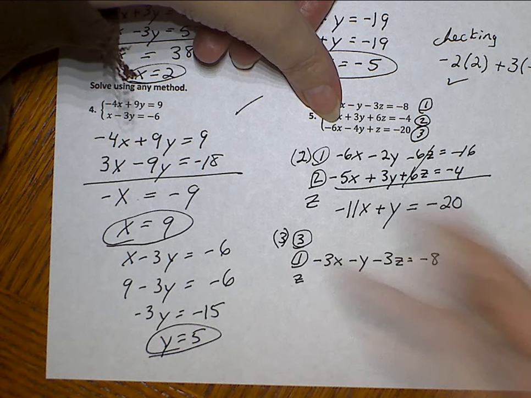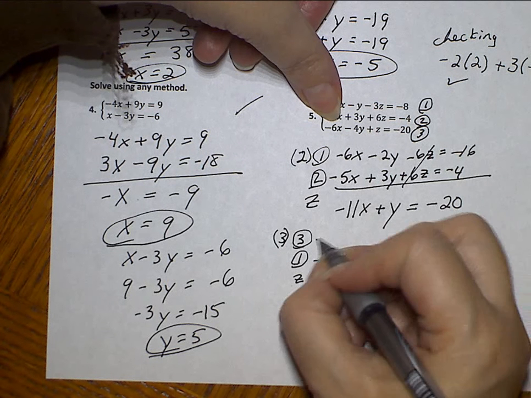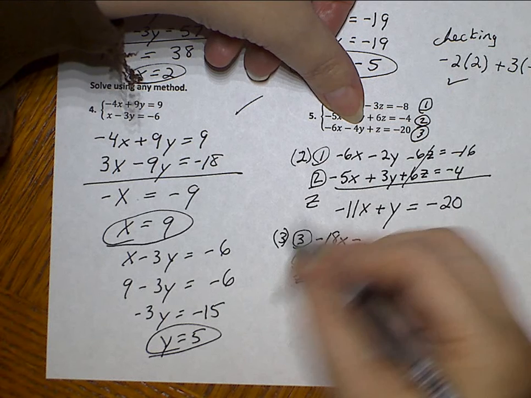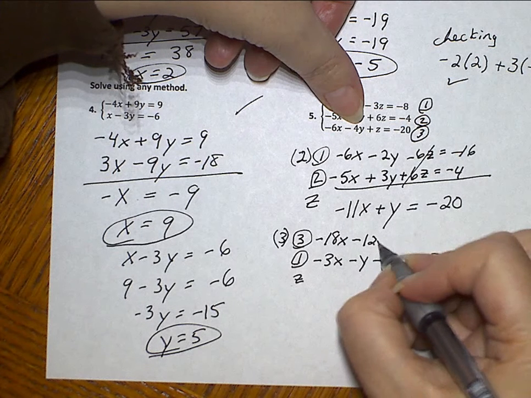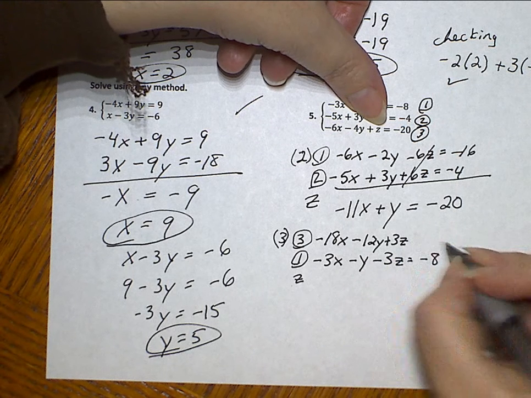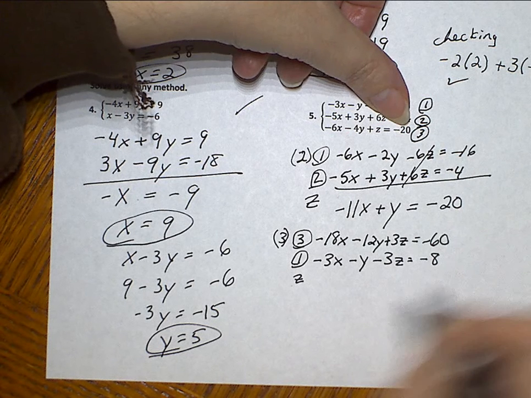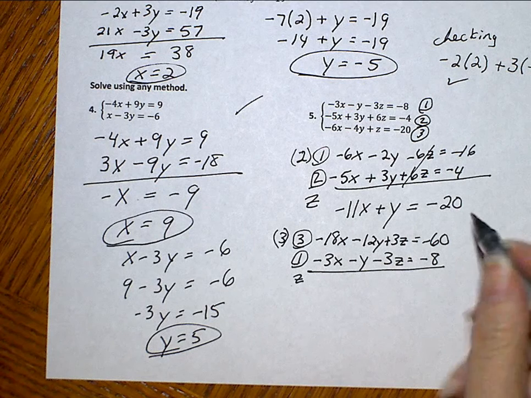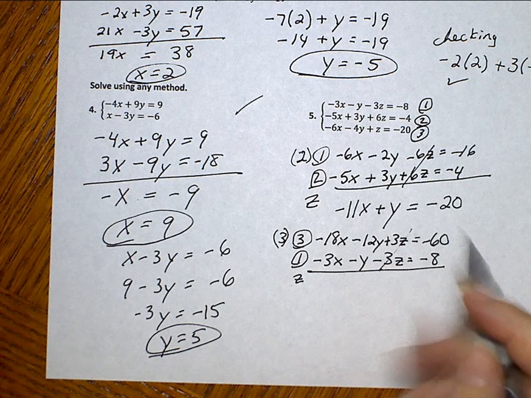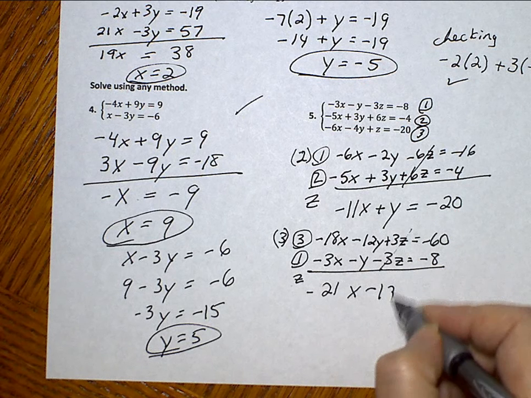So 6 times 3 is 18, so it's negative 18x, minus 3 and 4 is 12, y, plus 3z is equal to negative 60. Adding down, z's cancel out again. I have negative 21x minus 13y is equal to negative 68.